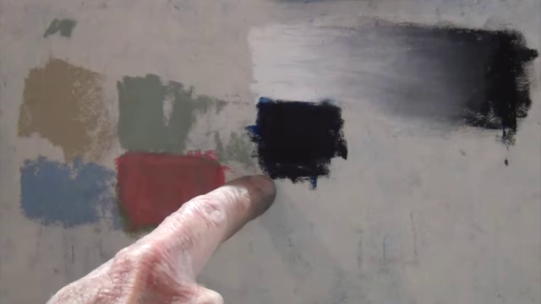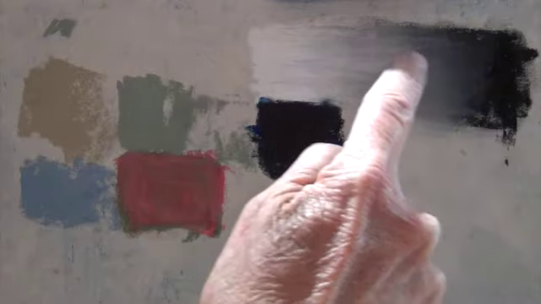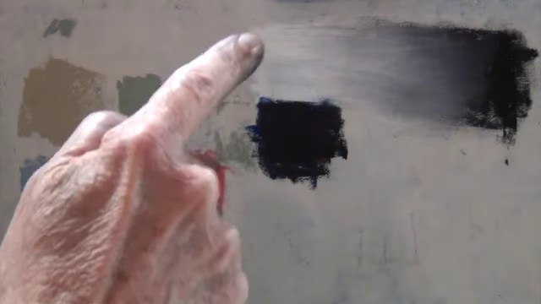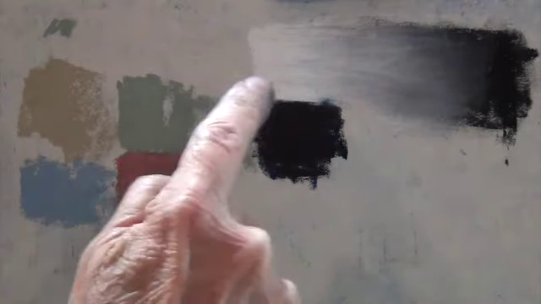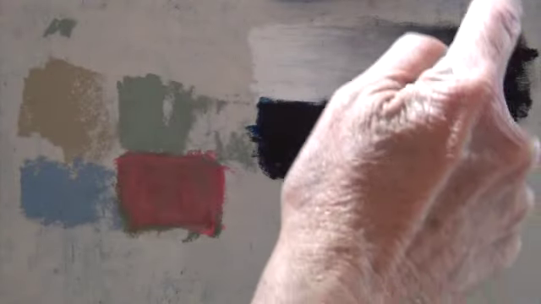We have a white and we have a black. I'm using pastel on UArt paper, sanded. So if we mix our black in proportions to the white, then we get a neutral gray from black to white.